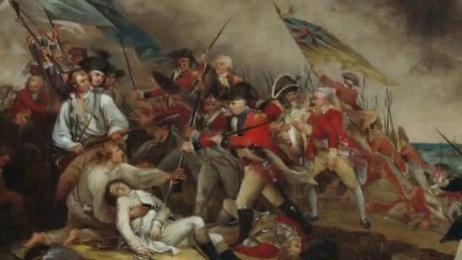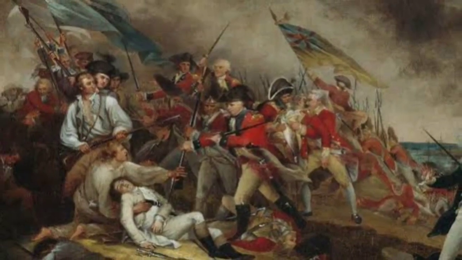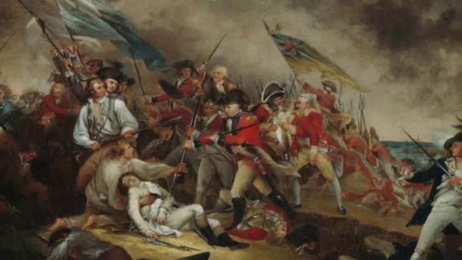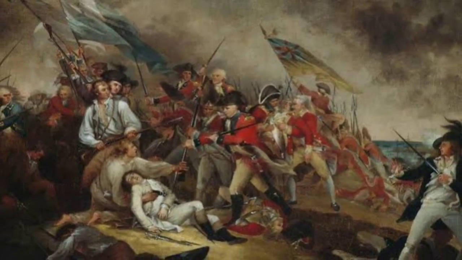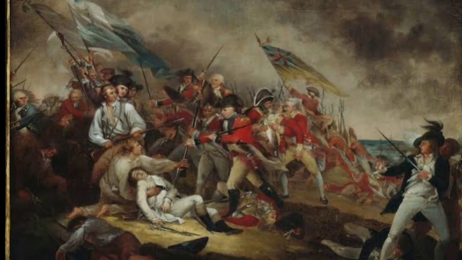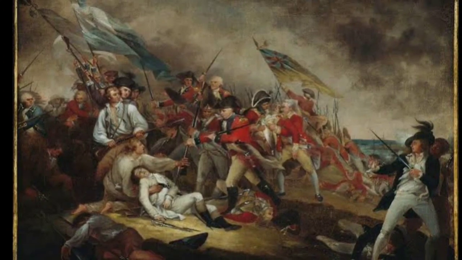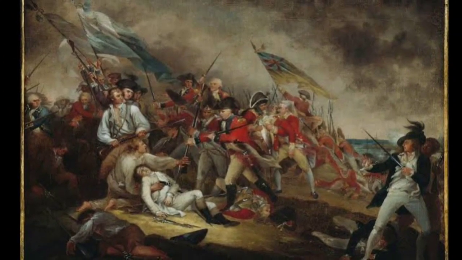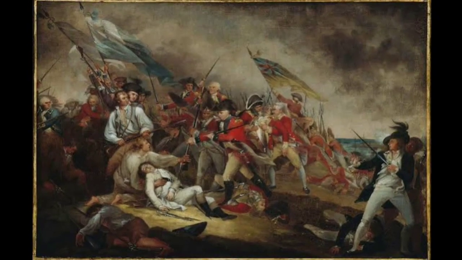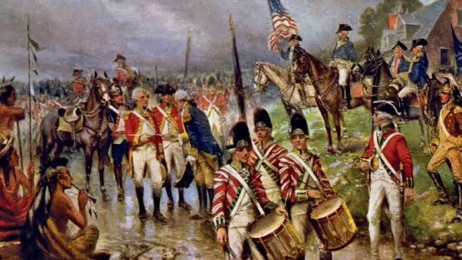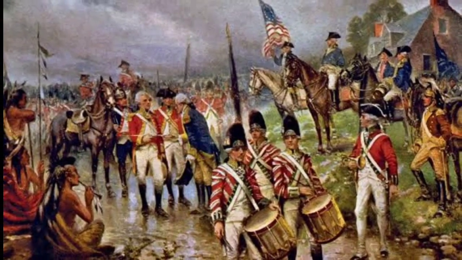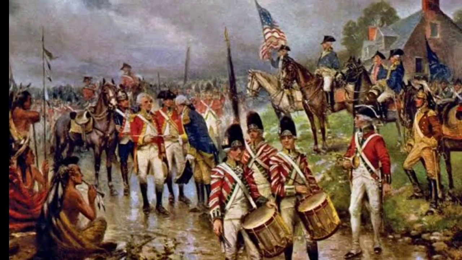The path to peace. As the war dragged on, Britain's resolve weakened due to military setbacks and mounting costs. Key developments leading to peace include: 1. Siege of Yorktown 1781. The decisive Franco-American victory at the Siege of Yorktown in October 1781 effectively ended major military operations in North America. British General Cornwallis's surrender marked a turning point in the war.